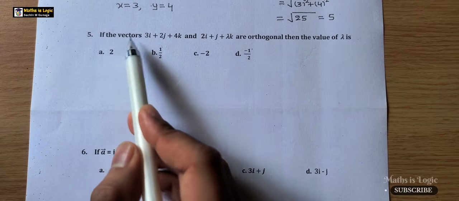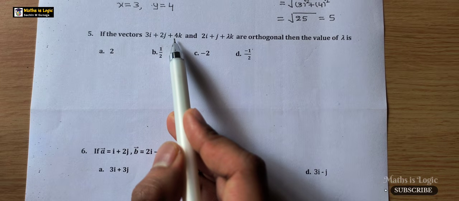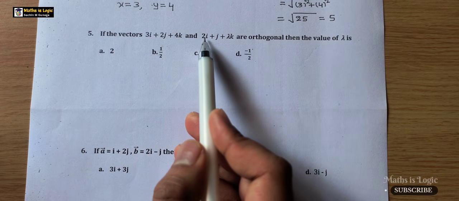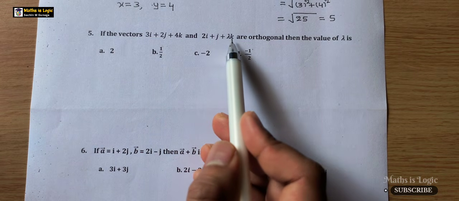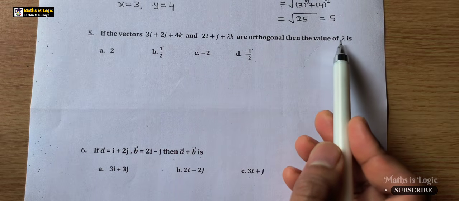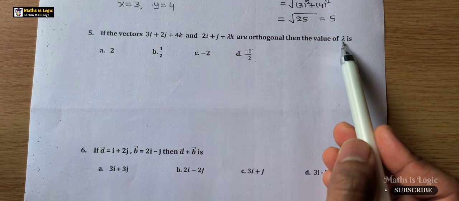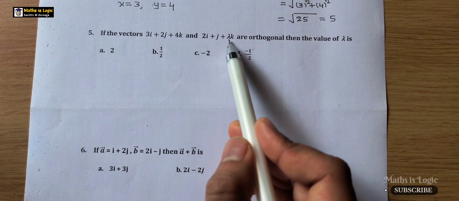Next, fifth one, if the vectors 3i plus 2j plus 4k and 2i plus j plus lambda k are orthogonal, then the value of lambda is. So in this question, we need to find out this unknown value, that is lambda.